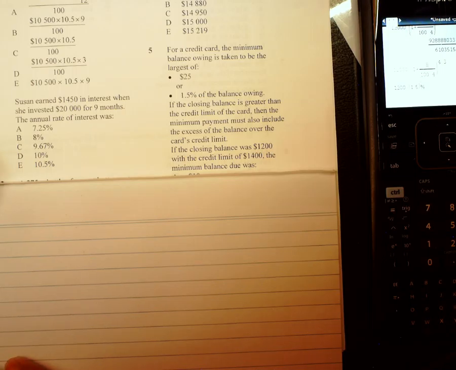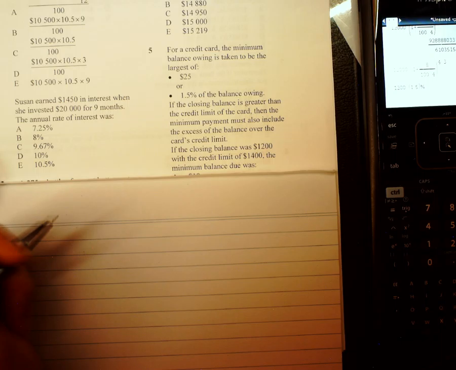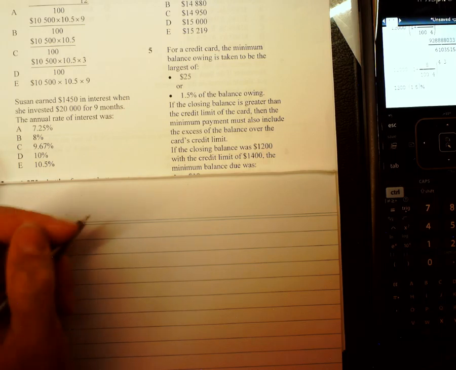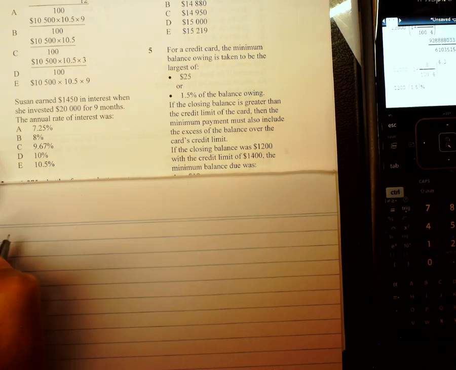Okay, question 5 is really wordy, but it's not impossible. We just need to break it down into its parts. So this one's on a credit card, and what we're working out is how much needs to be paid.